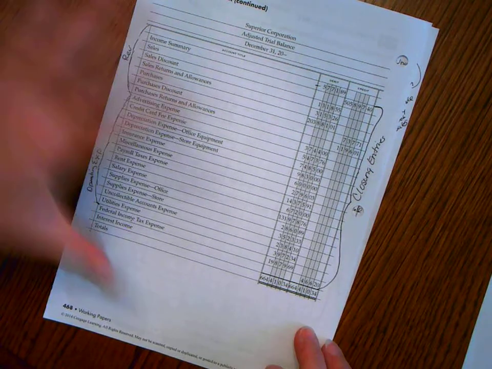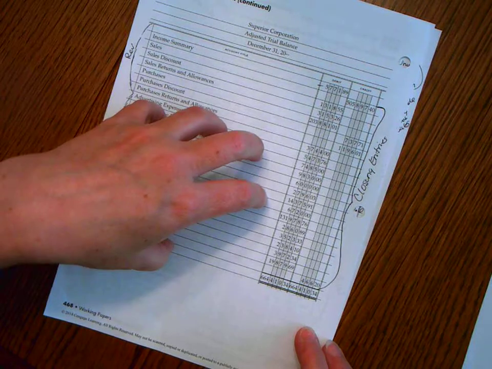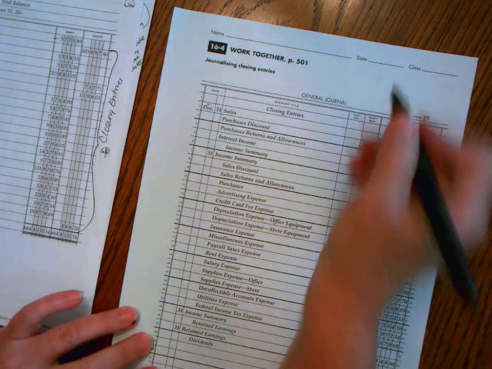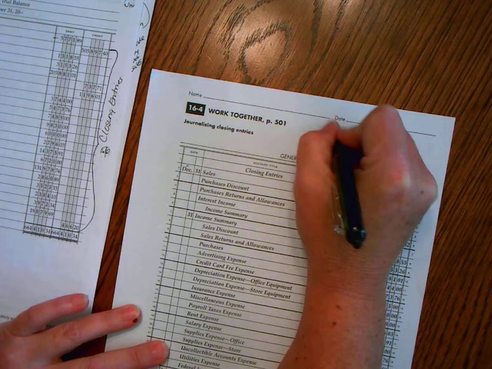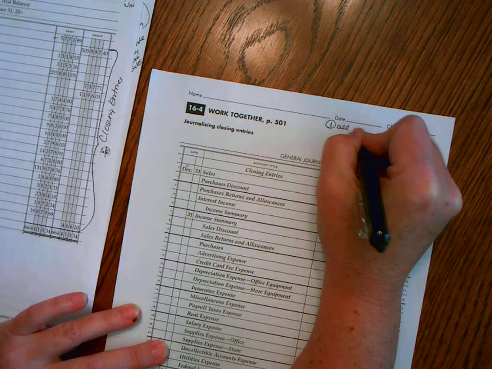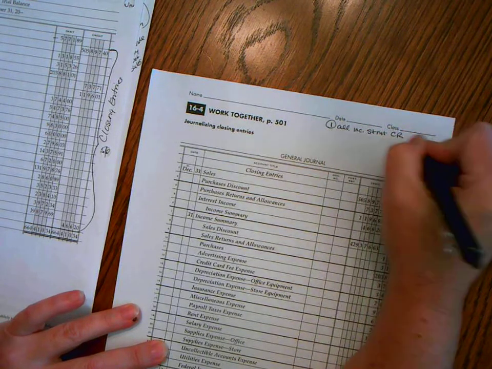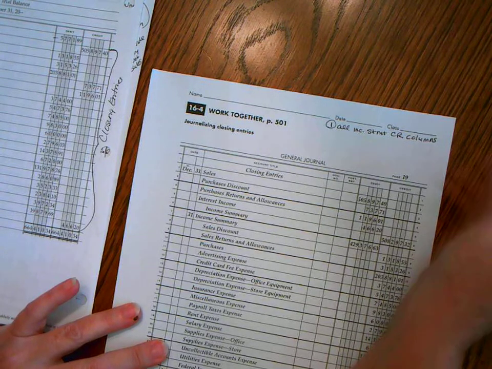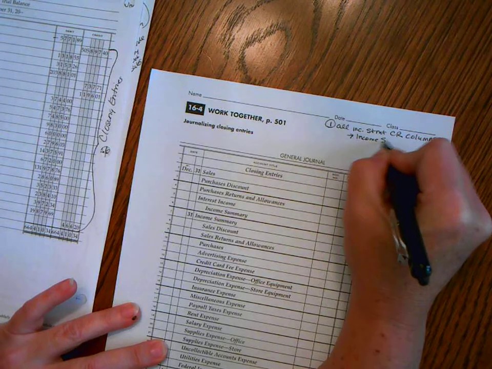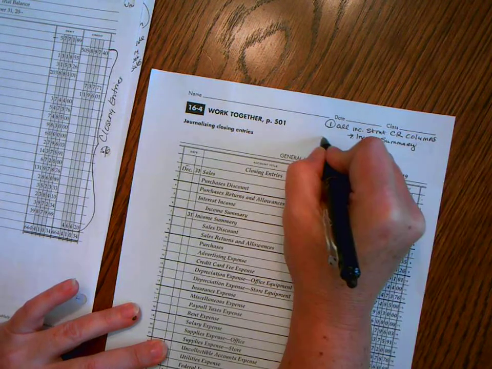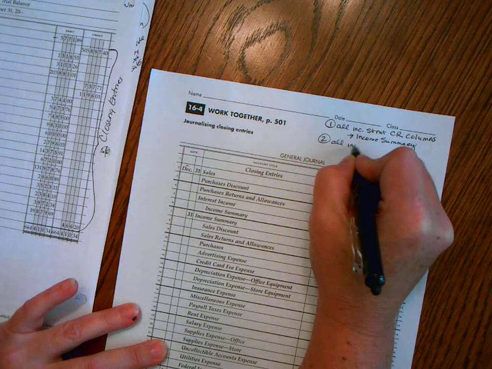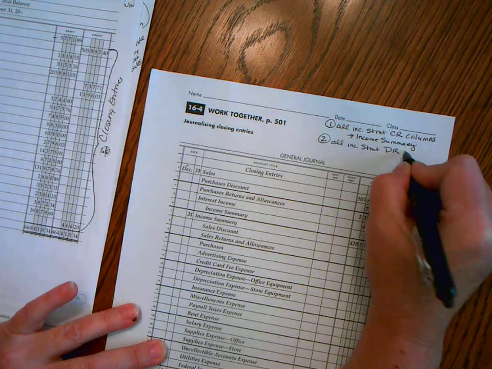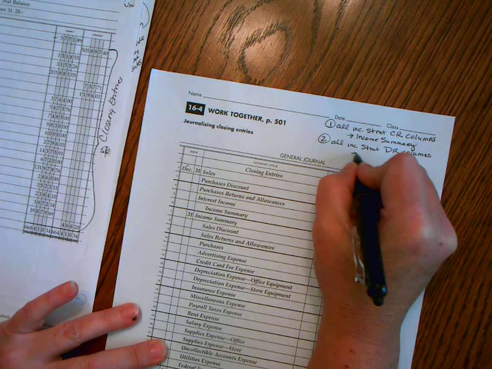Just so you don't have to wait for me to do this, I'm pulling everything from this adjusted trial balance. So this is what the closing entries will look like. Let's go ahead and write up here what those 4 closing entries are, if we can fit this in here. All income statement credit columns close into income summary. The second one is all income statement debit columns close into income summary.